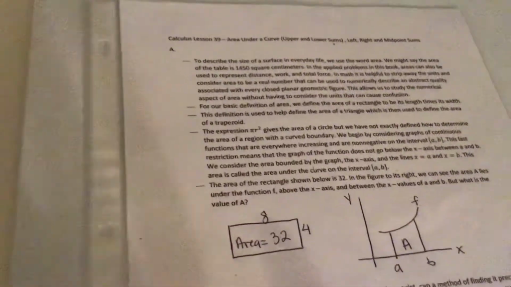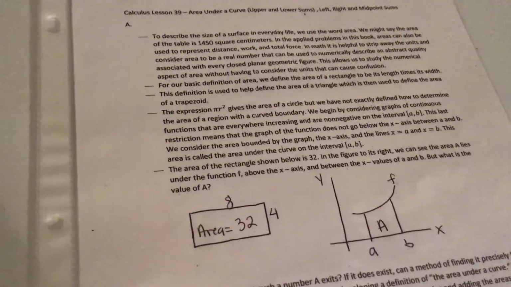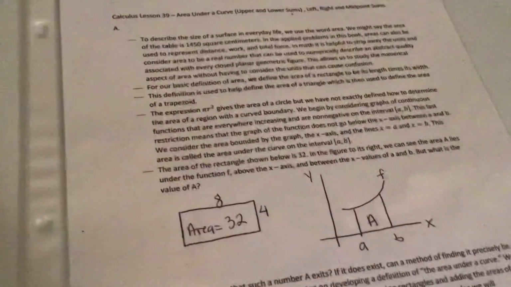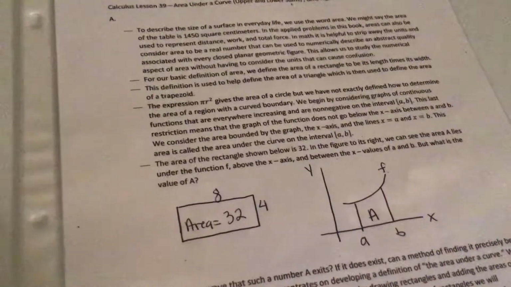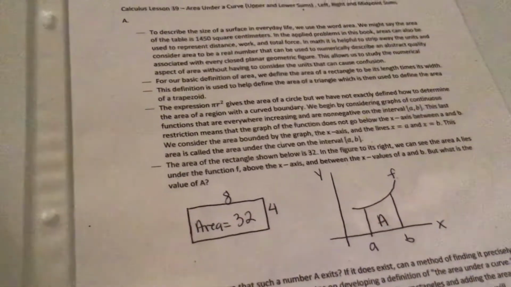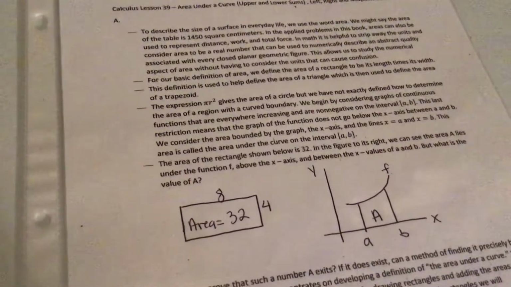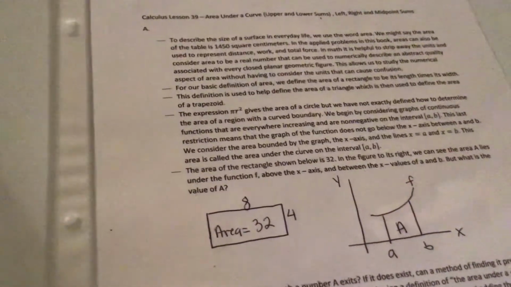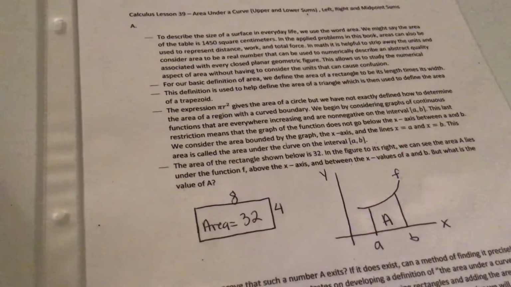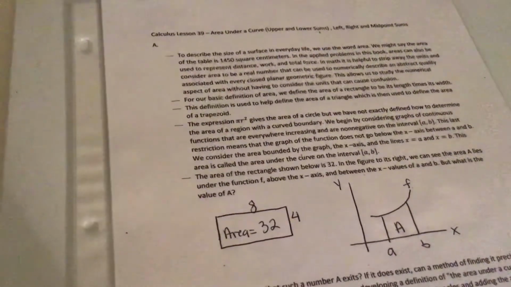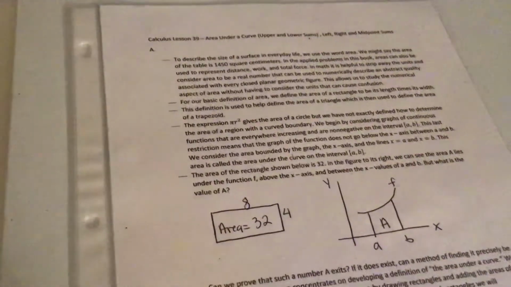It's easy to see what 9 feet is. If we just say the number 9, sometimes people can't fully visualize what that is, okay? So we're going to strip away those units and just look at area as a real number that's going to describe an abstract quality, okay? With everyday closed figures. So it allows us to study the number associated with it without having to worry about the units that go along with it, okay?